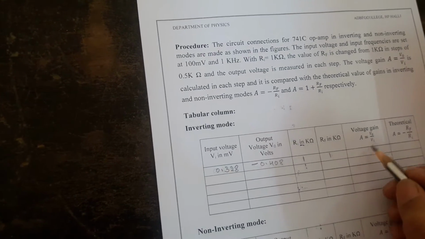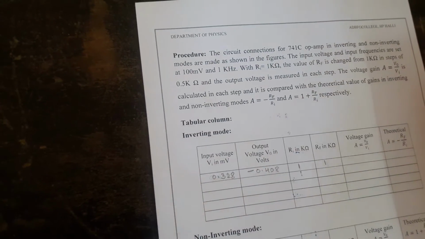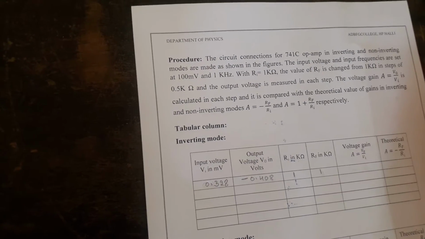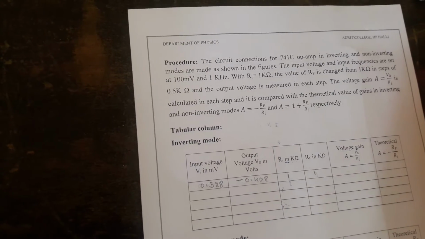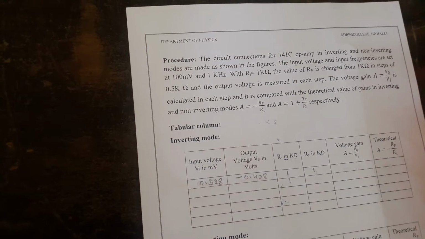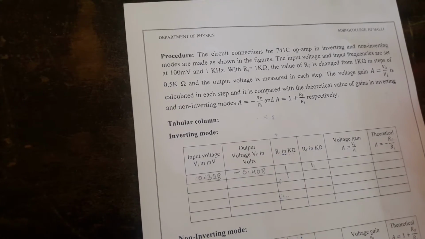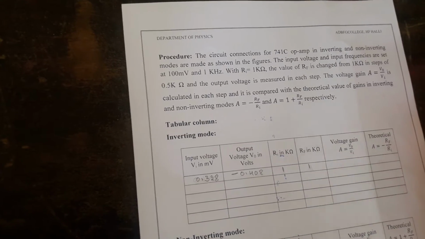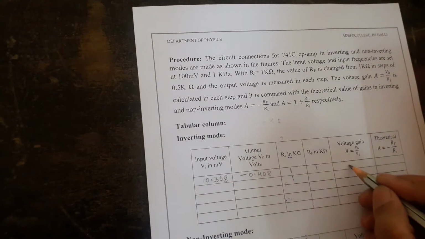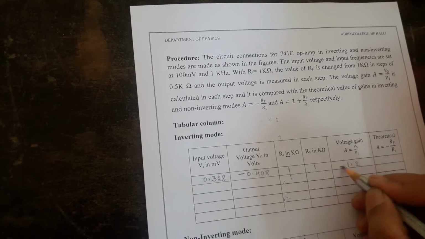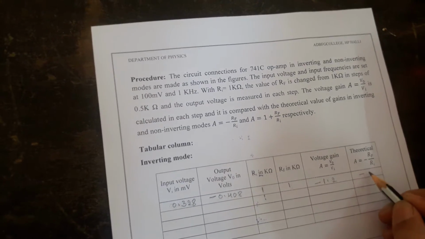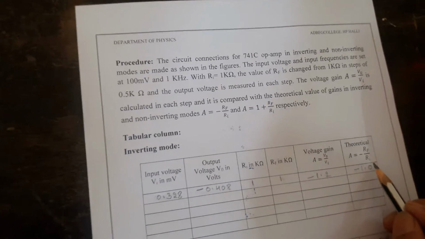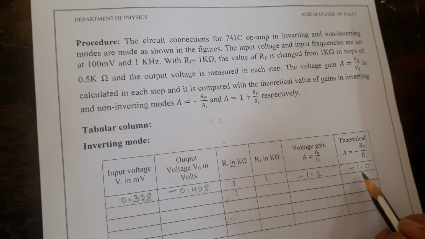Gain is the ratio of output to the input. So this is nothing but 0.408 divided by 0.328, we will get it as 1.2 with the negative sign. But the theoretical gain is 1, as it is the ratio of feedback to the input resistance, which comes out to be 1.